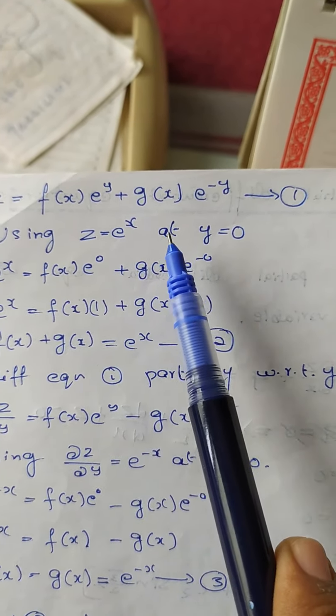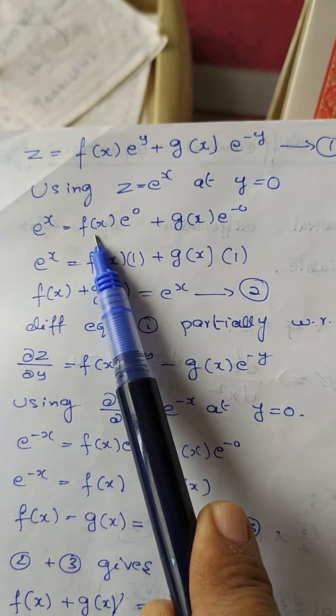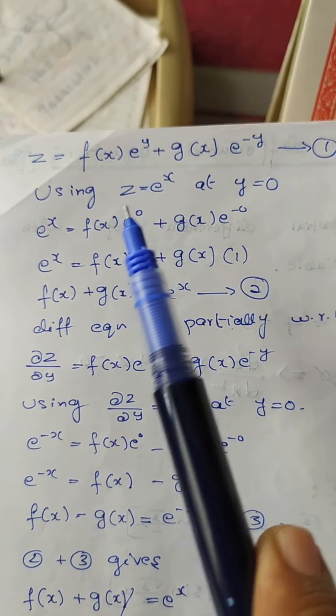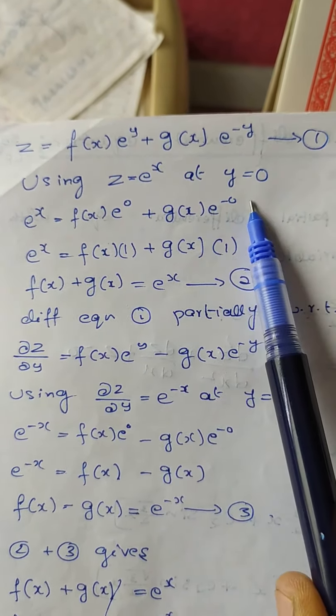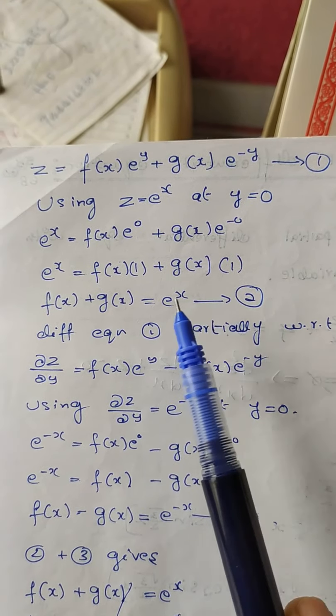Put z equal to e power x at y equal to 0. In place of z, take e power x: f of x, y is 0, g of x, e power minus 0. e power 0 is 1, e power minus 0 is 1. Then we get f of x plus g of x is e power x.